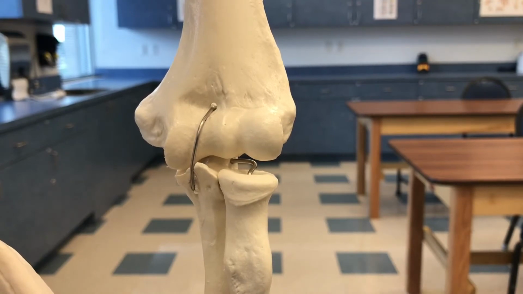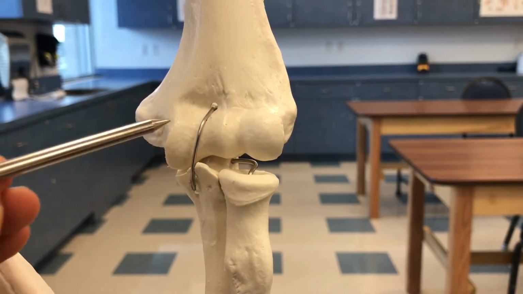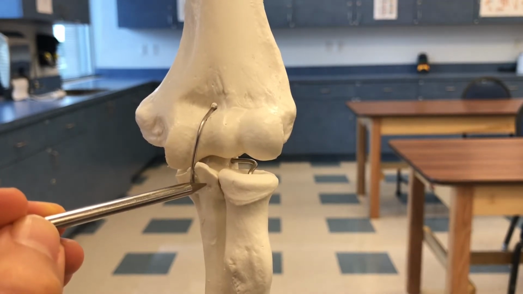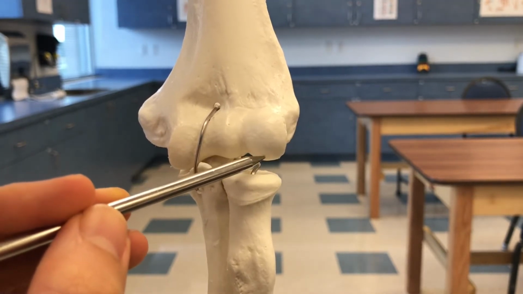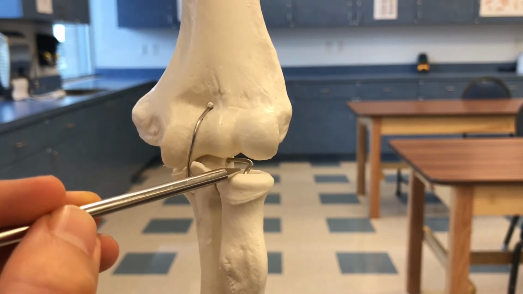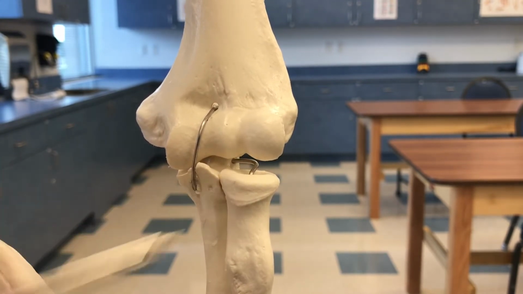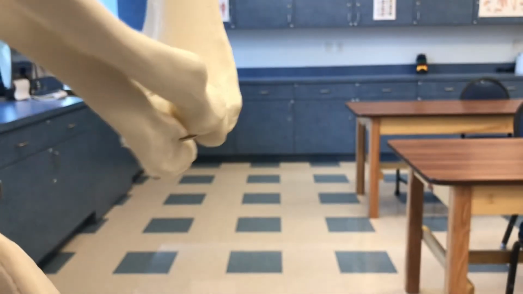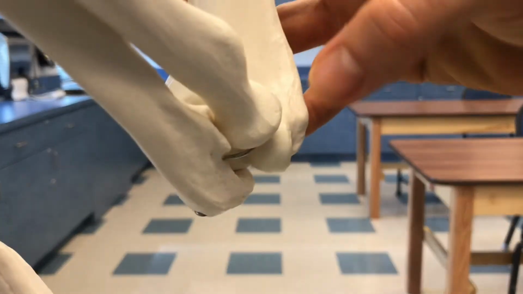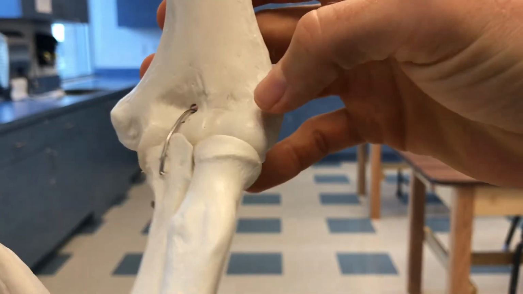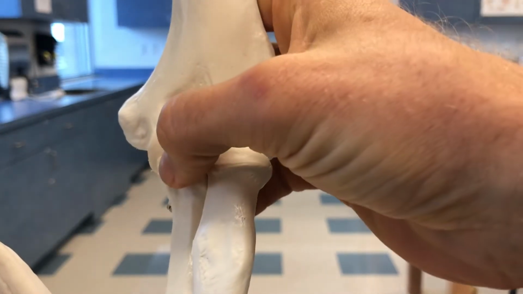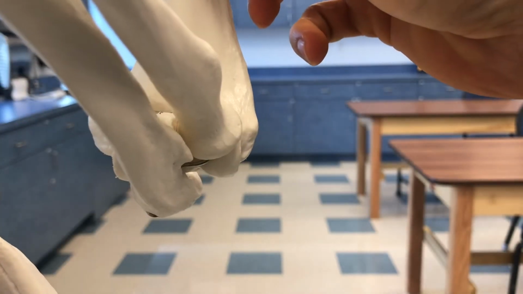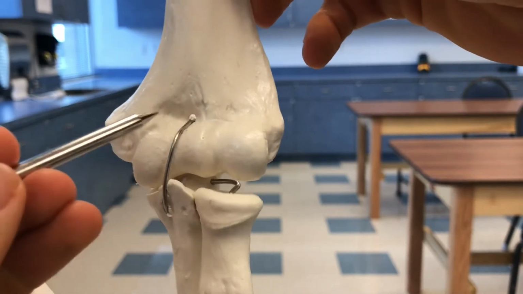Returning to the intact skeletal model, we can see the relationship between the trochlea here, which again articulates with the proximal ulna, and the capitulum here, articulating with the proximal radius. When the elbow is moved into flexion, the head of the radius fits into the radial fossa, while this projection of bone known as the coronoid process of the ulna fits into the coronoid fossa.